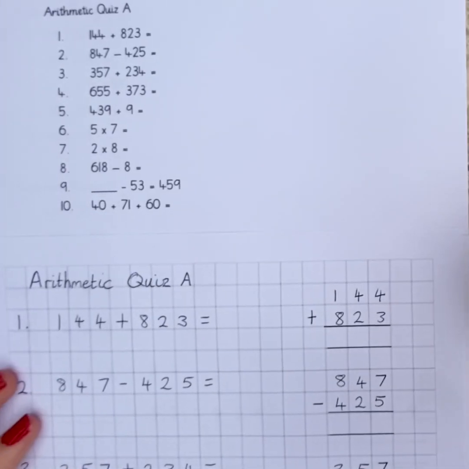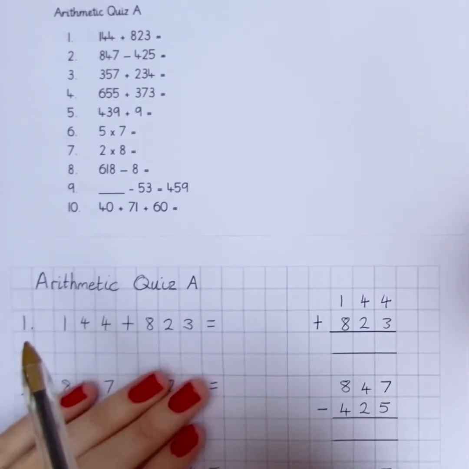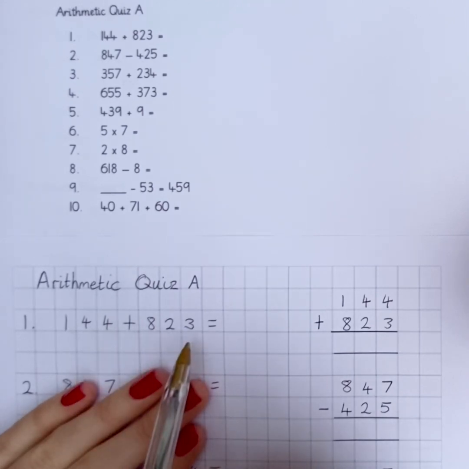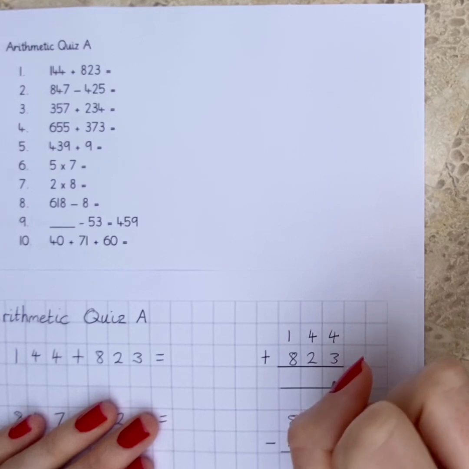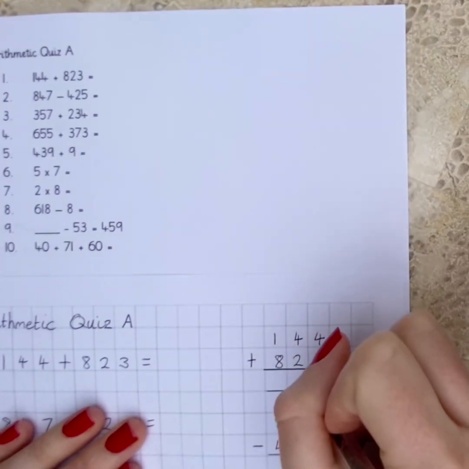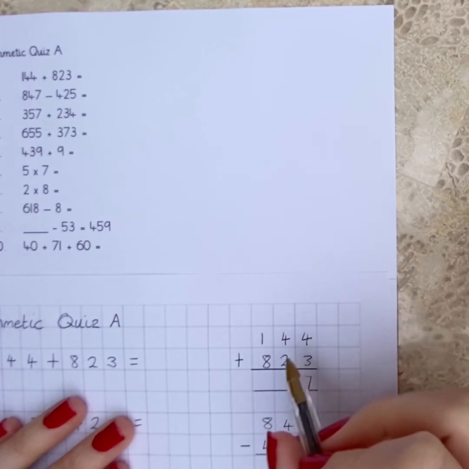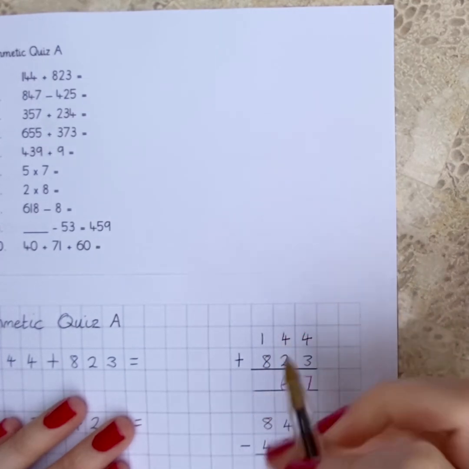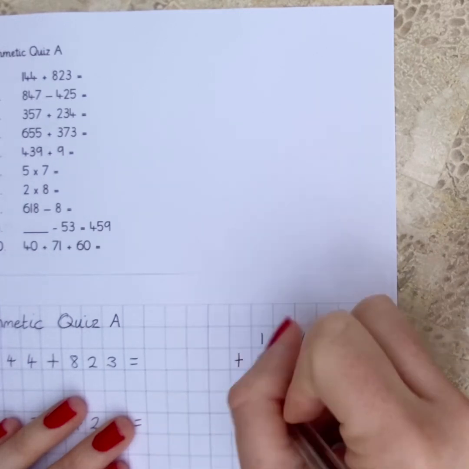So the first question is 144 plus 823. We can see here that we could just use place value, there's no regrouping required. If we did want to do column method, we could say 4 add 3 is 7, 4 add 2 is 6, and it's actually 40 add 20 is 60 because this is the tens column, so 6. Then this will be 100 plus 800 equals 900, so we're going to put 9.